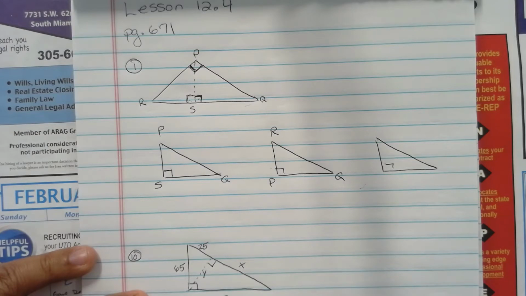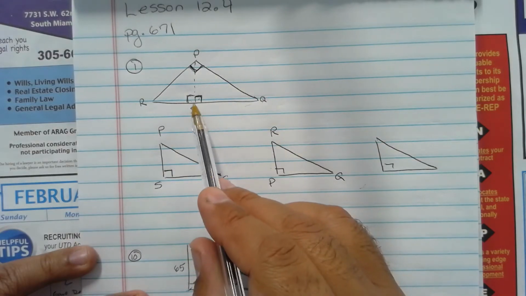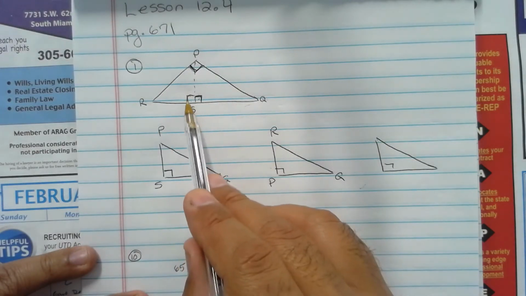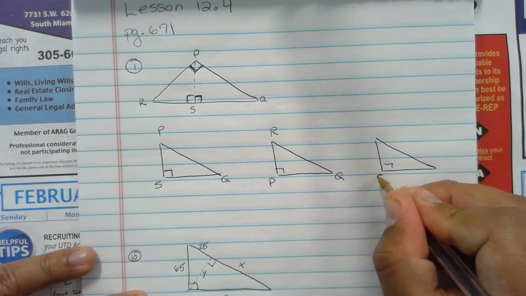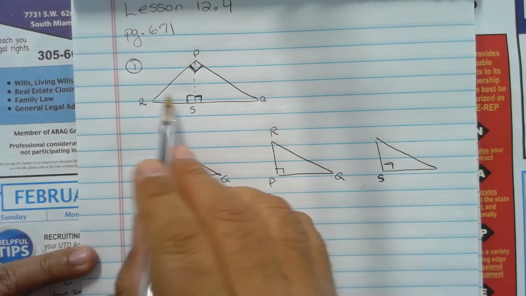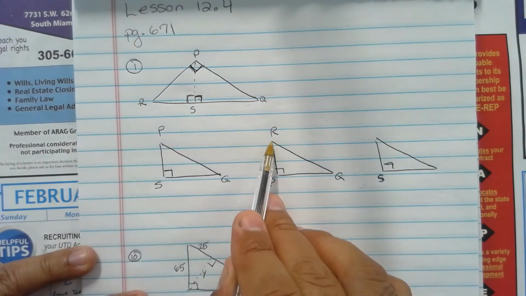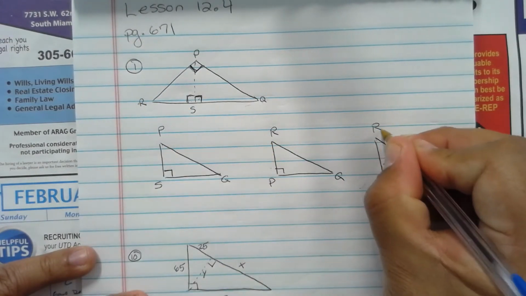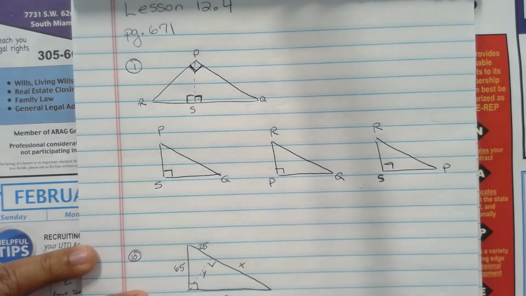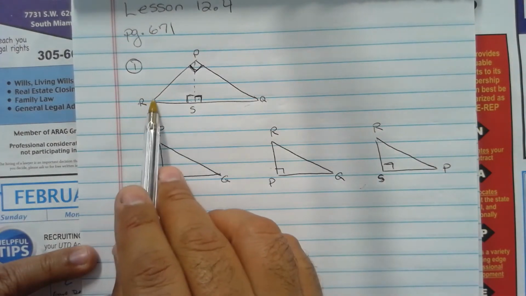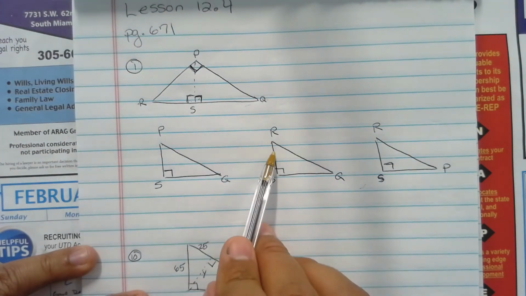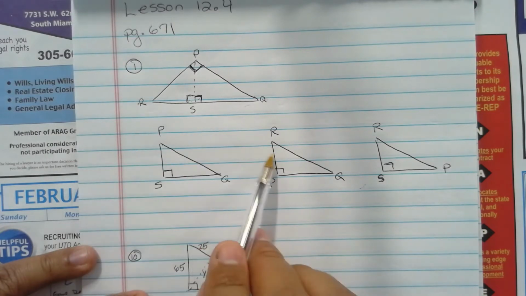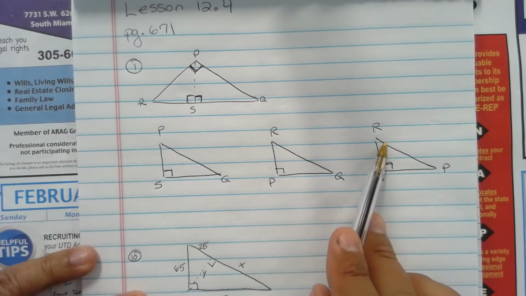We're good? Now, this right here is 90 degrees, so the S has to be over here, correct? If we know that this is R, and this is R, I'll put R over here and P over here. I repeat again: if this is angle R and this is angle R, the angles have to be congruent because they have not changed. And this has to be R as well.